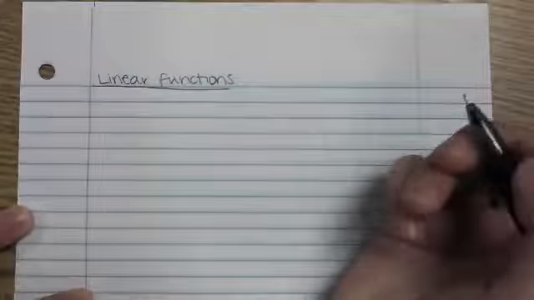All right, so the first thing that we're going to be reviewing is linear functions, just because I'm assuming that you are pretty good at these and that you remember it and you can work with them. So linear functions come in three forms. Two of them you're probably familiar with. One might be kind of new to you.